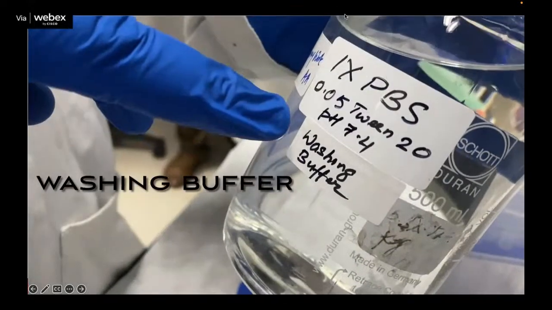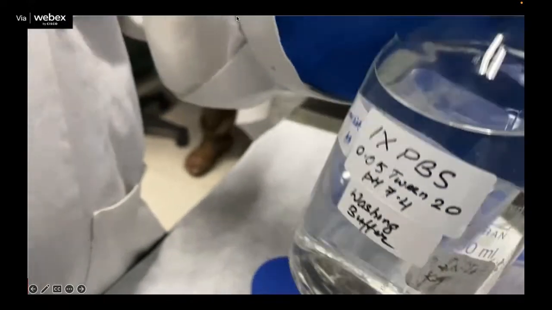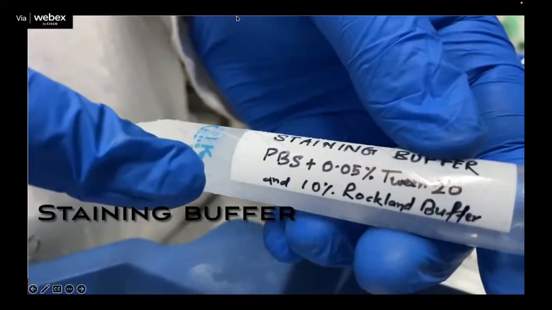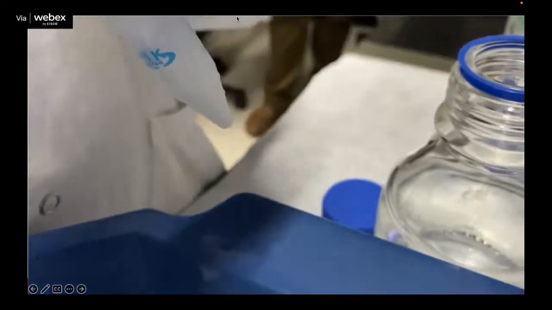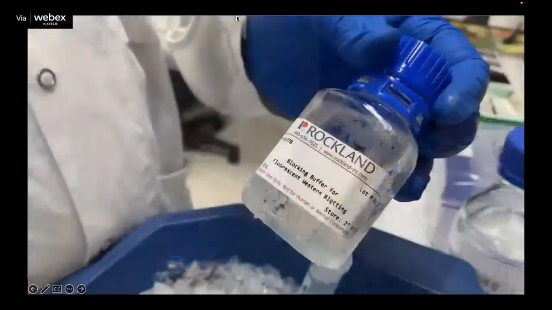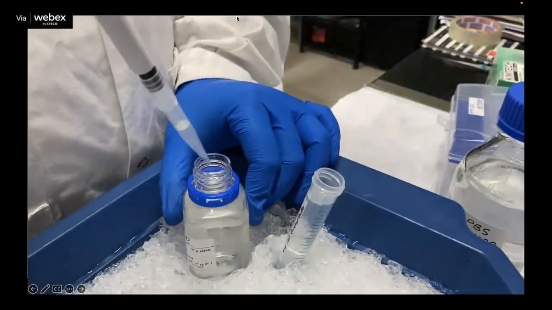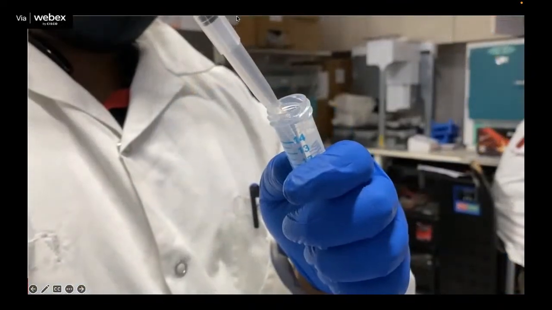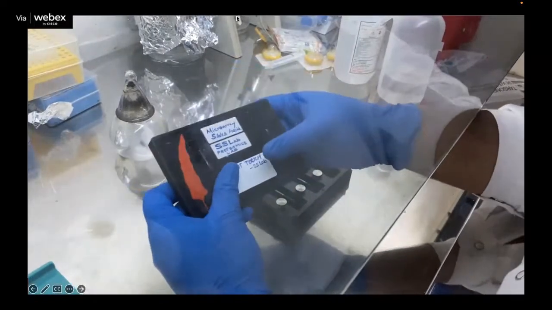First step involves reagent preparation, namely washing buffer, staining buffer, and Rockland blocking buffer. After preparing the reagents, we move on to patient tray assembly.